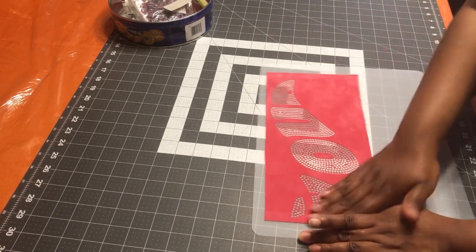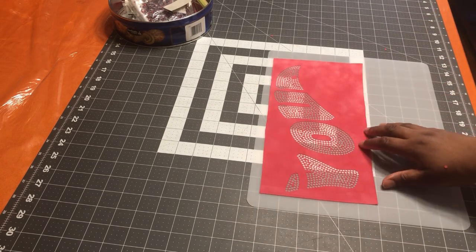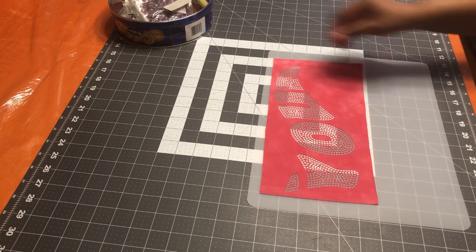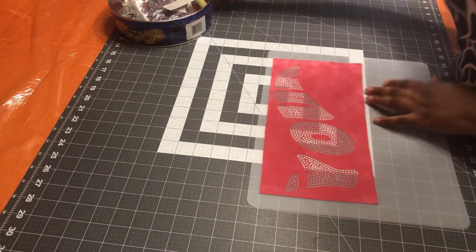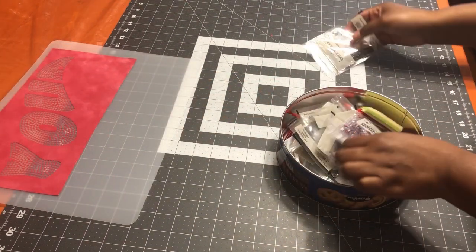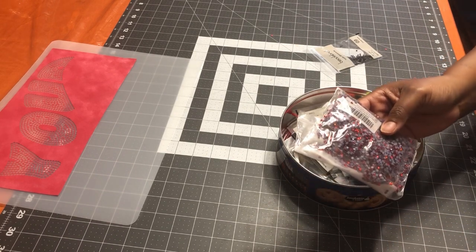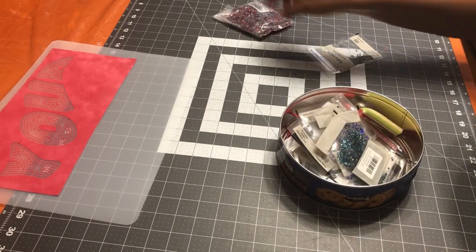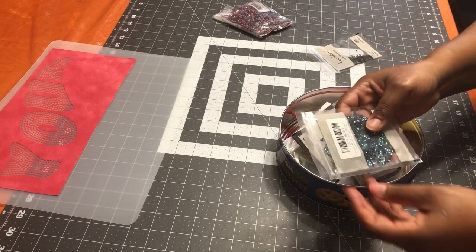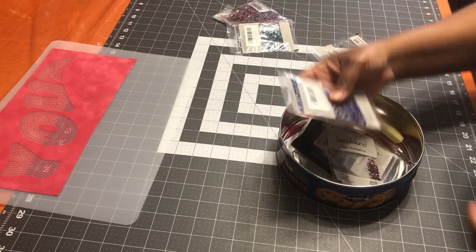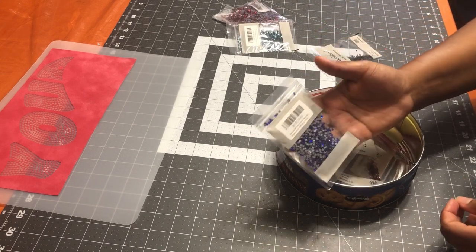Okay, so I'm gonna show you how you could go ahead and cut this and brush in your stones. For this project today, I'm using red Hot Fix rhinestone. This is light cyan. I am also going to use the aquamarine, and I'm going to use the sapphire.